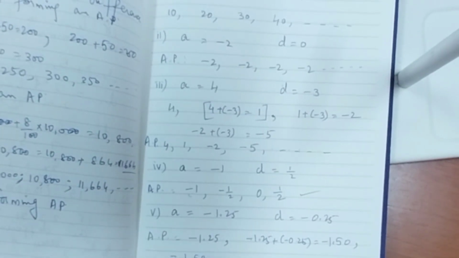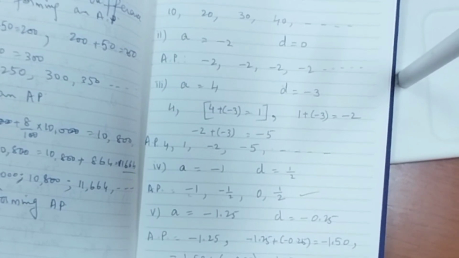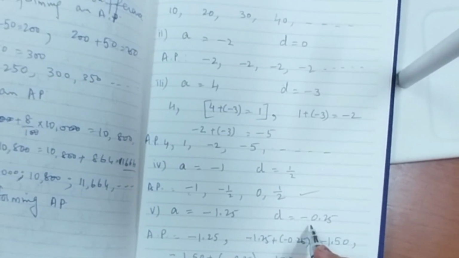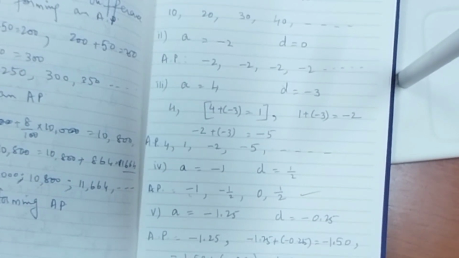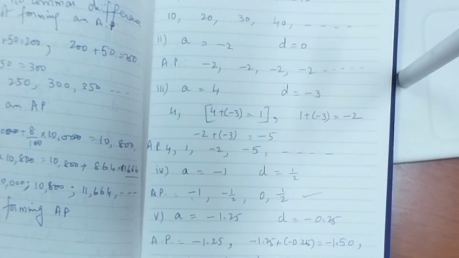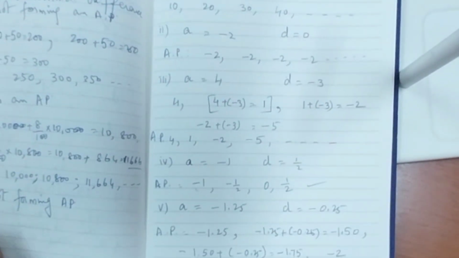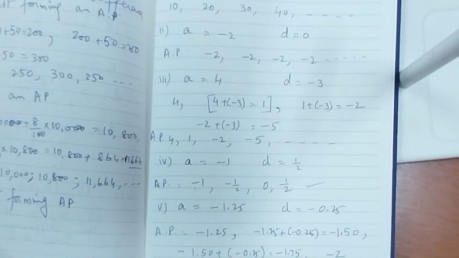अब थर्ड टर्म क्या होगा, -1.50 के साथ आपको ऐड करना है -0.25, तो क्या मिलेगा, -1.75. देन फोर्थ टर्म के लिए -1.75 - 0.25 विल बी -2, तो हमारा AP हो गया -1.25, सो आंसर क्या हो गया हमारा, -1.25, -1.50, -1.75, -2 एक्सेट्रा इट विल गो. हमको पहला 4 टर्म्स लिखना है, हमने 4 टर्म्स लिख दिया.